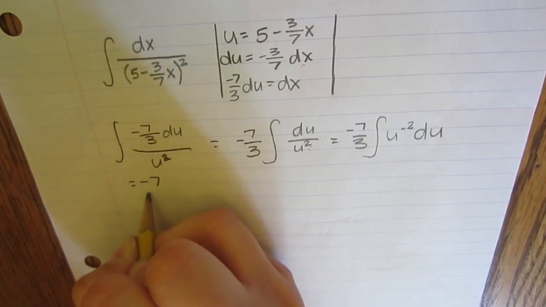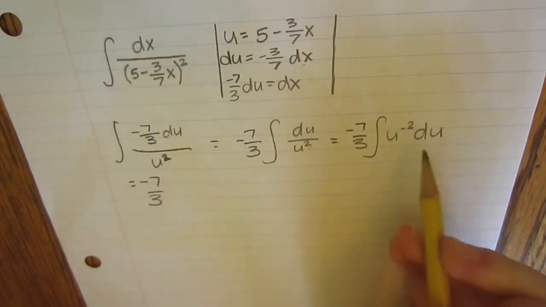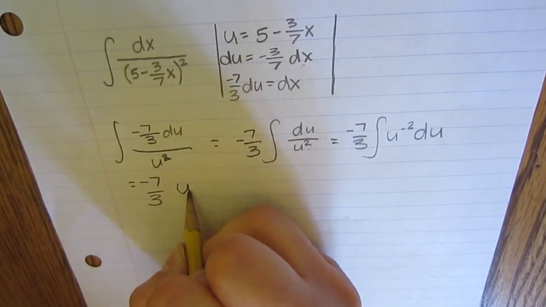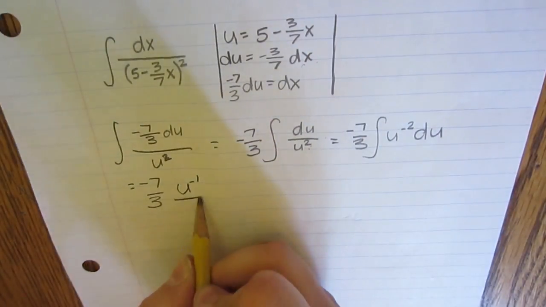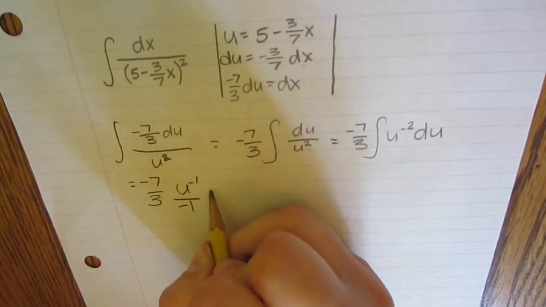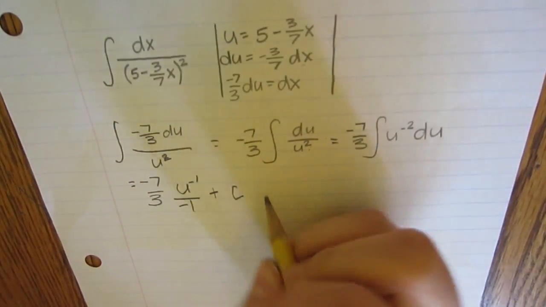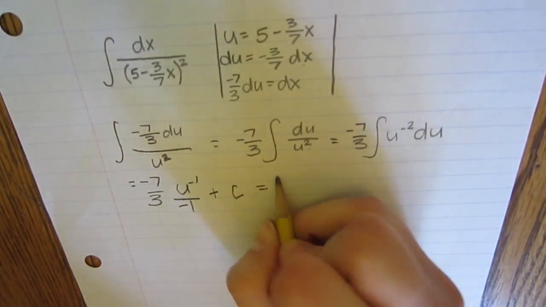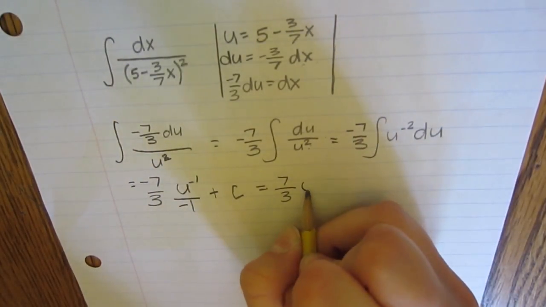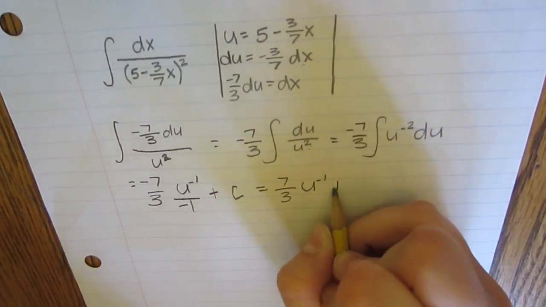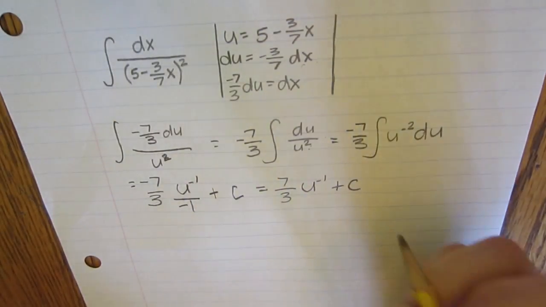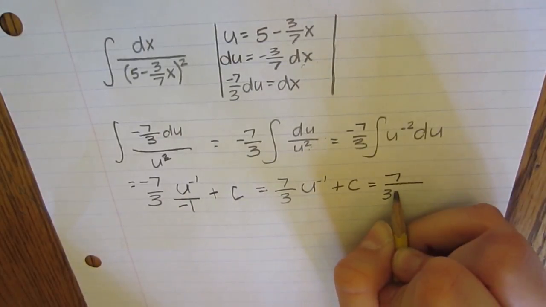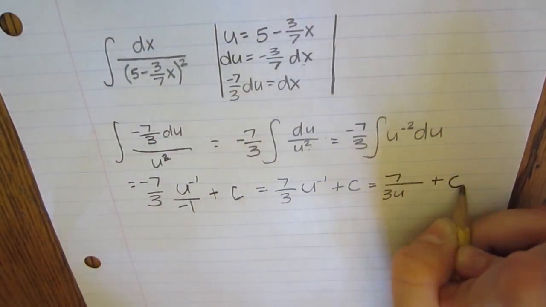It equals negative 7 thirds, add 1 to the power, which would be u to the negative 1, and divide by that number, which is negative 1, plus c. And this will equal 7 thirds u to the negative 1 plus c, which also can equal 7 over 3u plus c.